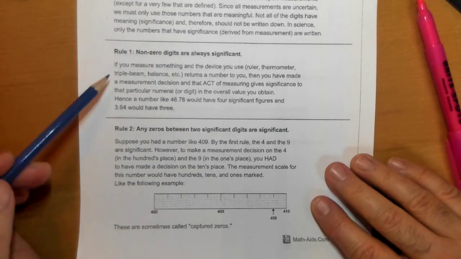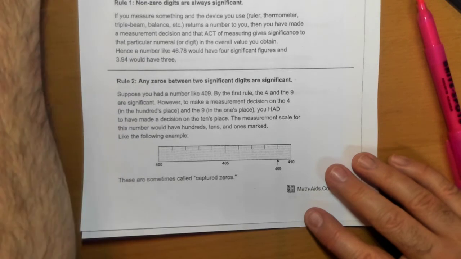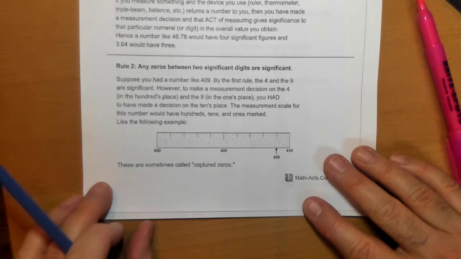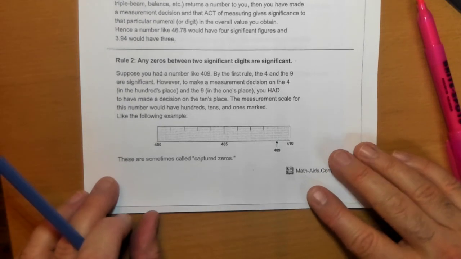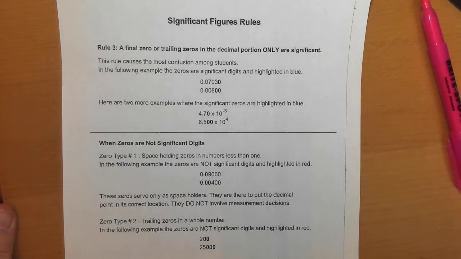Anything that's not a 0, always significant. Rule 2, any zero between two significant digits is always significant. The tricky part, rule 3.